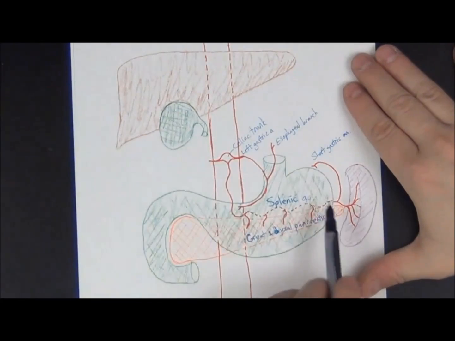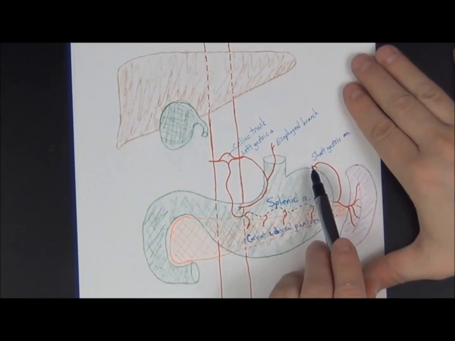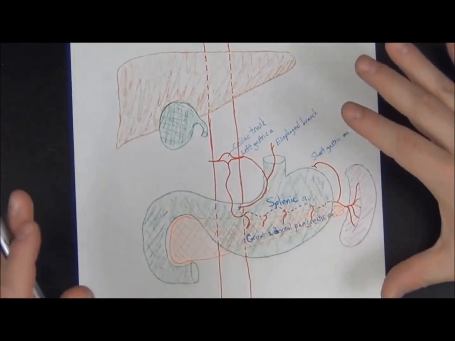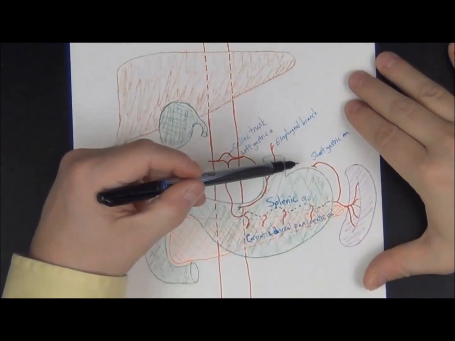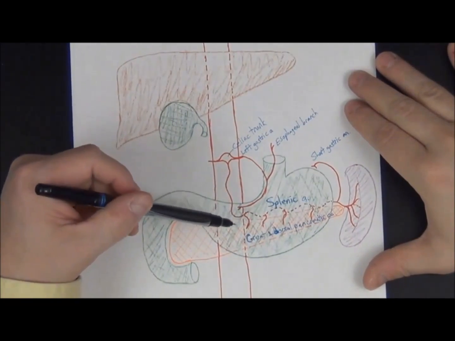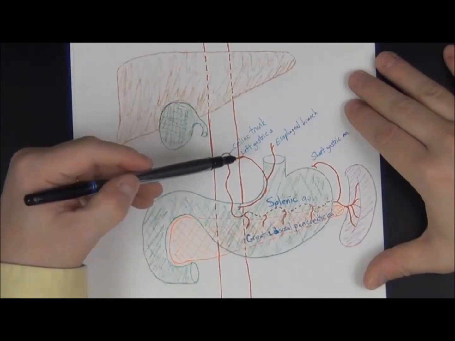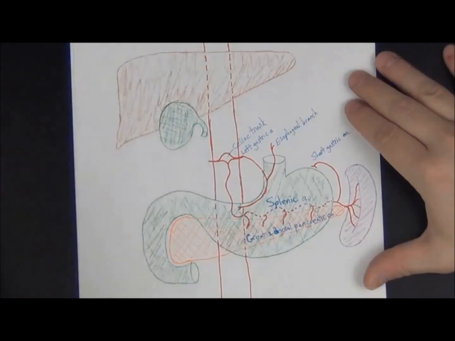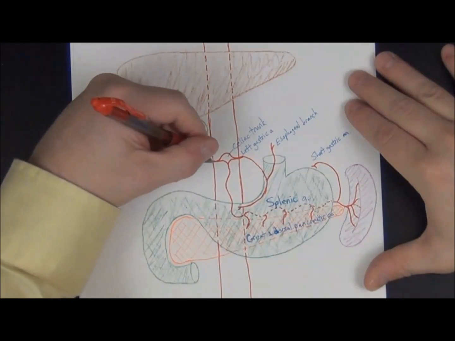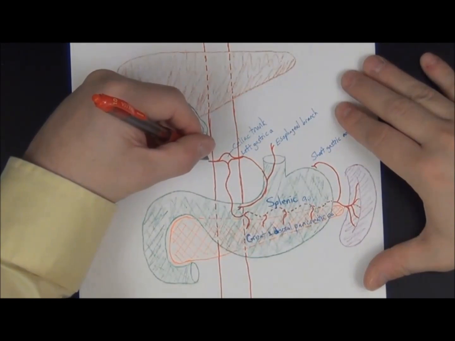Now, once again, this is nowhere near as long as it appears on the schematic because these organs are much more tightly pressed together in the abdomen, but for the sake of clarity, I want you to be able to see the presumptive branching pattern there. All right, so now we're finished with the left gastric artery, as well as the splenic artery, and we're moving on to the third branch, which, sad to say, is the most complicated of the three.